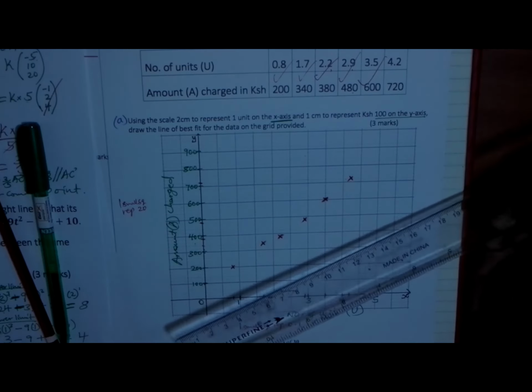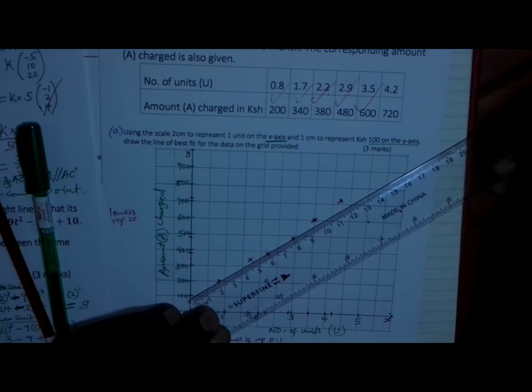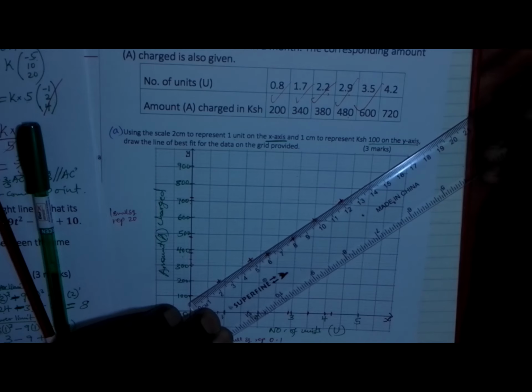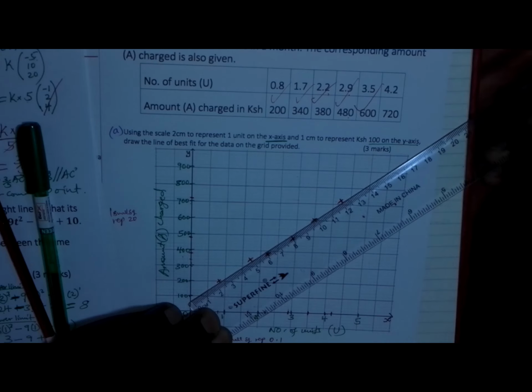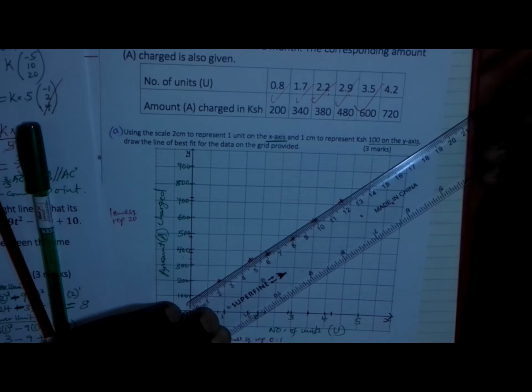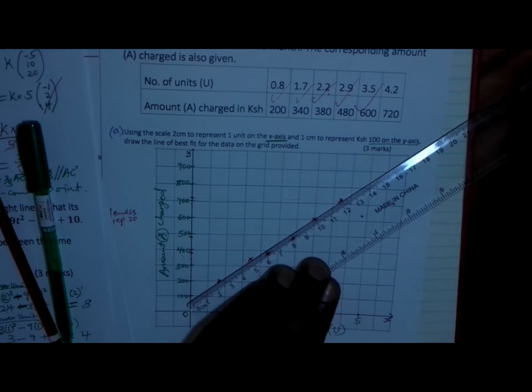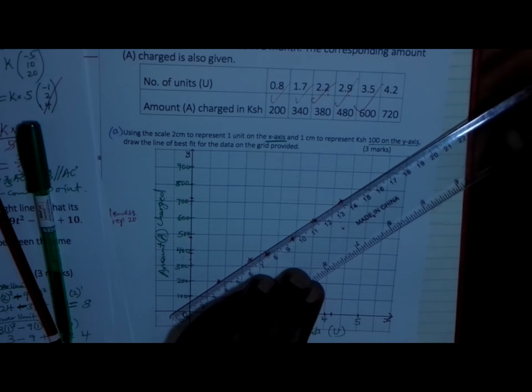So let us also try another way. You can see from this case, you can pass through that point. You have this point, you have that particular point, you have the other point, such that you can be able to draw it. At least it can pass through 3 points, and the rest should be just closer to it. So I can draw this now.